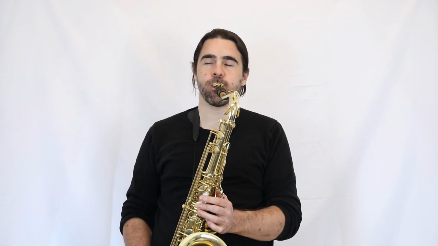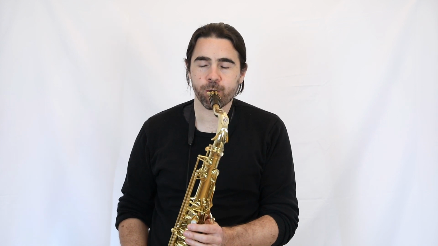Subtone. Subtone is a technique you might recognize from some early jazz saxophone players like Ben Webster. They would use that a lot in the lower register, particularly when playing ballads. And that really fluffy low end of the saxophone. That's what we call subtone.